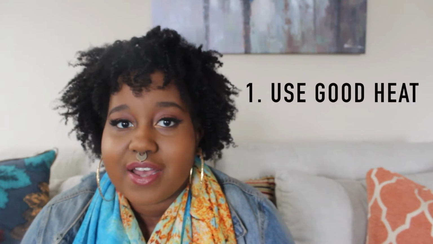Meaning that my hair takes some time to absorb moisture, but when that moisture is in there, it is in there. But I am going to share 6 tips that I have come to learn on my own on how to care for low porosity hair. So number 1 is using good heat, or using heat on your hair when you're conditioning or when you're rinsing out conditioner from your hair.